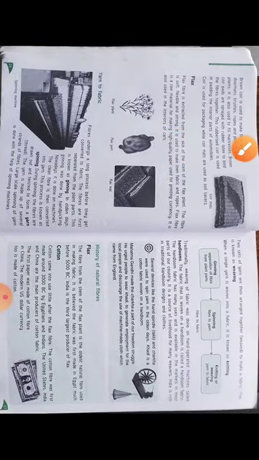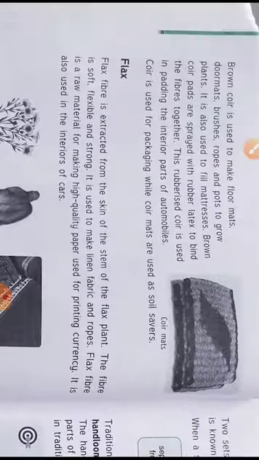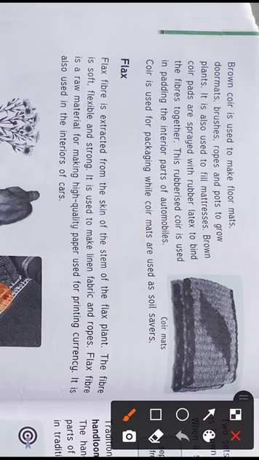Then we have brown coir. What is brown coir used for? Brown coir is used for making floor mats. If you have seen floor mats, for that it is used. It is also used for doormats, brushes, ropes, and pots to grow plants. So there is a variety of uses of brown coir.